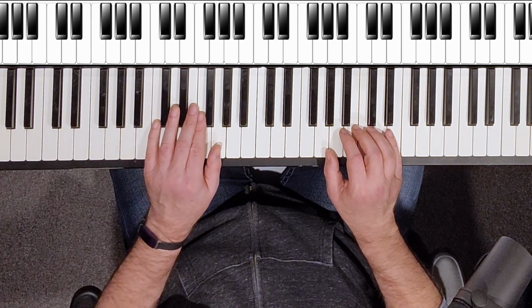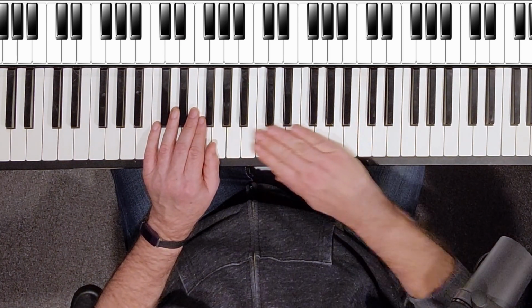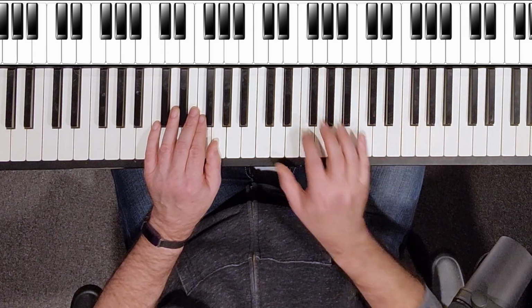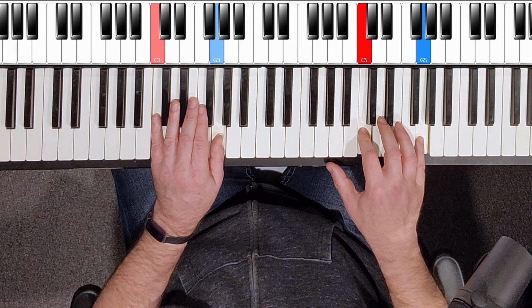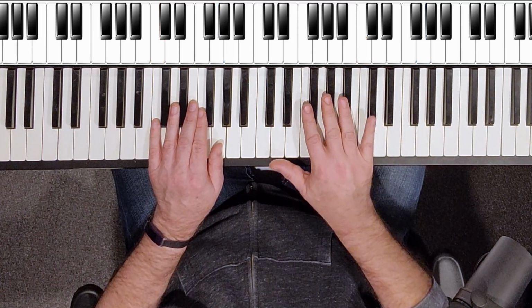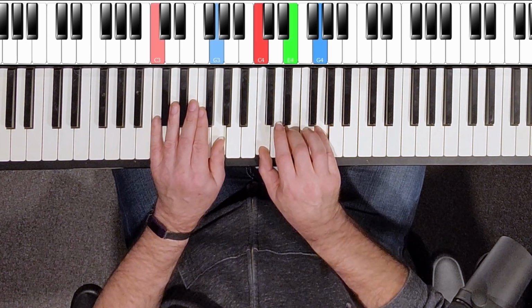Now, these two keys are said to be relative to each other, which means that they are using and working from the same set of notes. They're using only white keys. We're not yet venturing into using black keys, which are called sharps and flats. We're just sticking with the white keys for now.